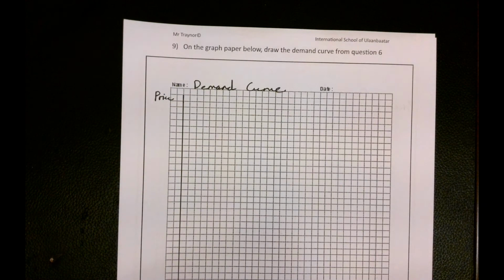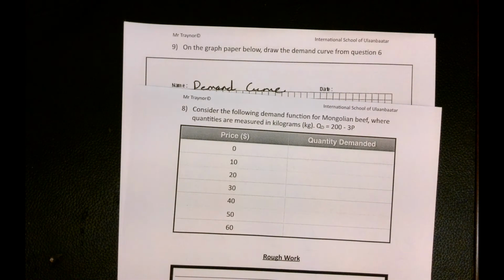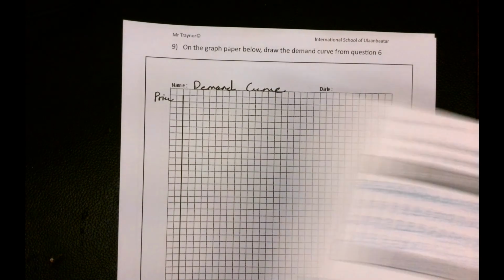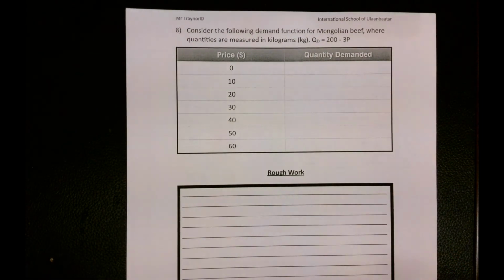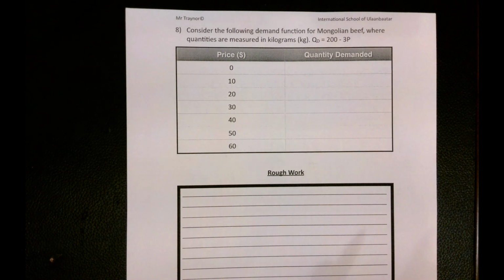Now, that's that one. Okay, I'm not going to rush myself at all, but I'm going to try to be as efficient as possible. Now, the next thing we have here is consider the following demand function for Mongolian beef, okay? Something that I absolutely love, is very close to my heart and very good at clogging my heart, I'm sure, okay? Where quantities are measured in kilograms. QD equals 200 minus 3p.